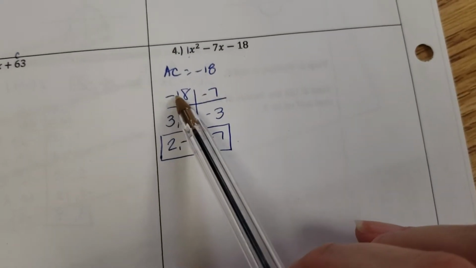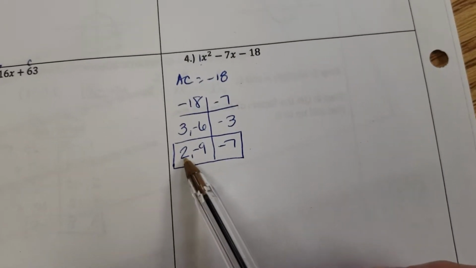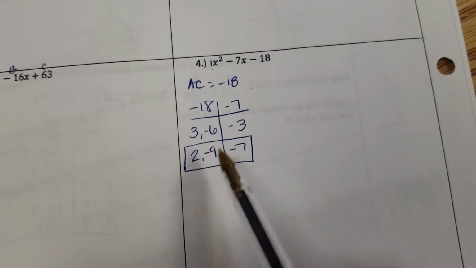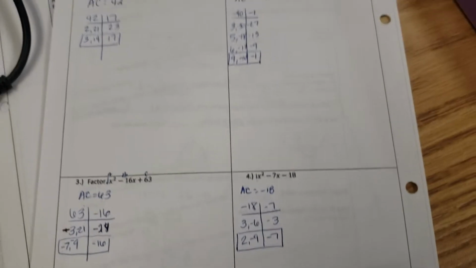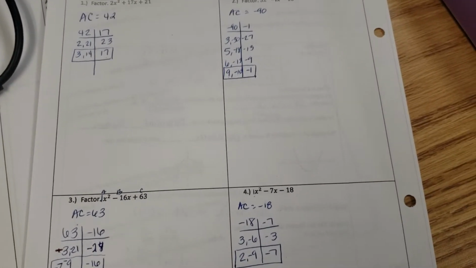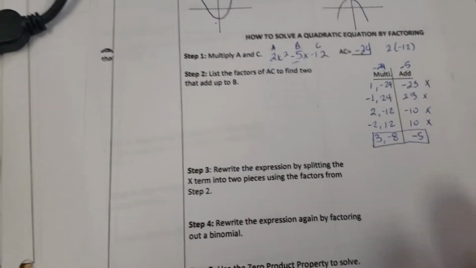And then over here, to multiply to negative 18, I came to 2 and negative 9 that also add up to negative 7. So those are my factors over there on that side. So now we need to figure out what to do with them.